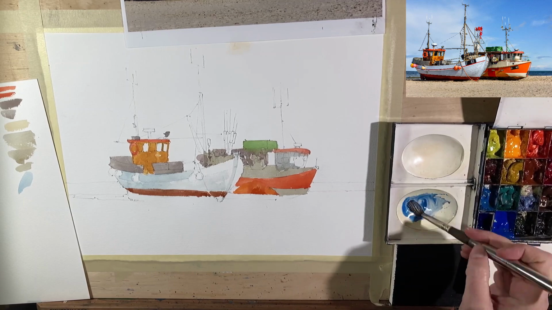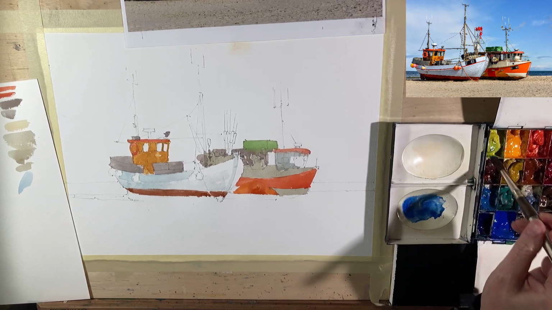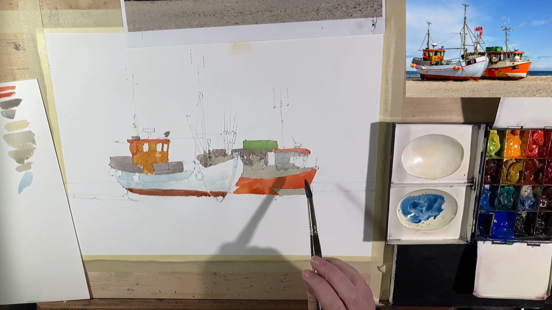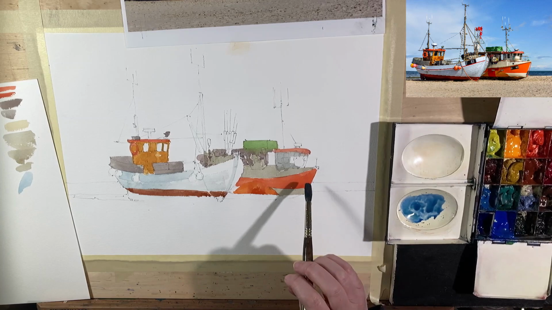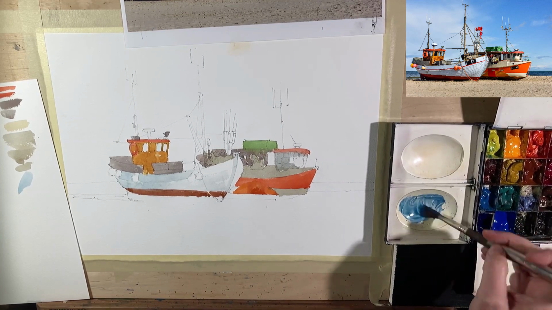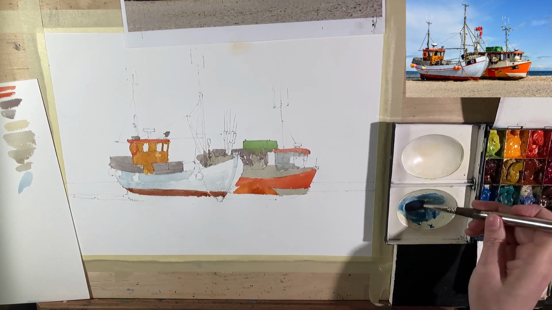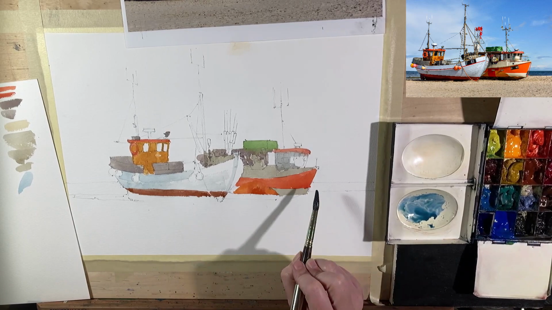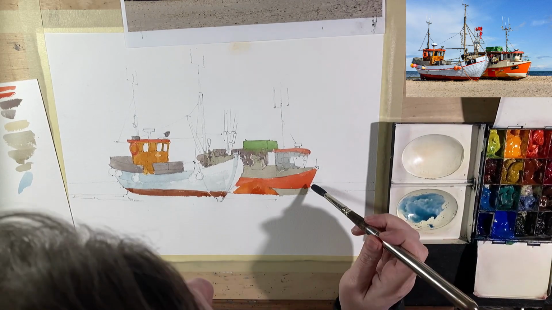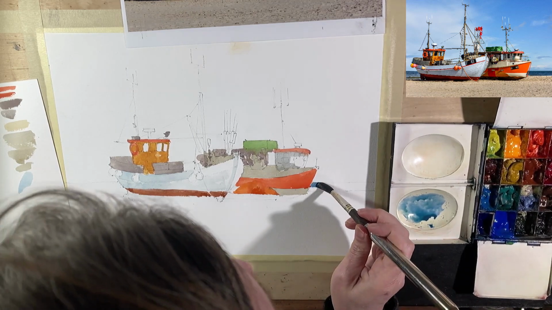and I might just put in a little bit of lemon yellow. I want to make it slightly greener, slightly turquoisey, partly because that's what sea is, and partly because I want it to be almost more of a complement to my boats. And this will just again be a stripe of colour. So try and be crisp here because we won't be doing this again.